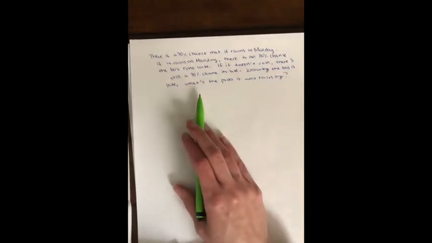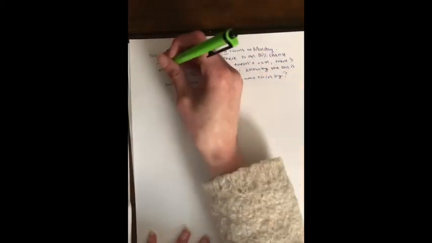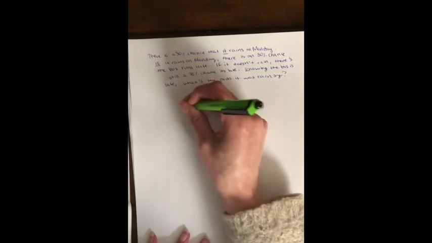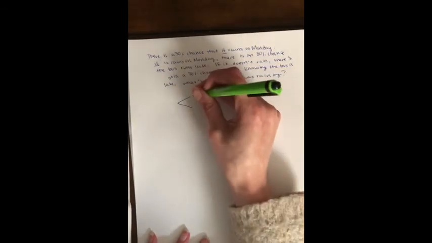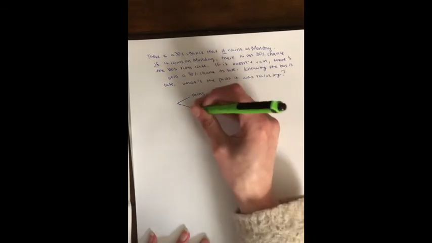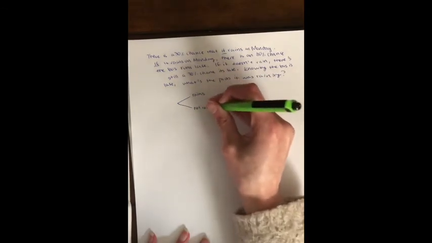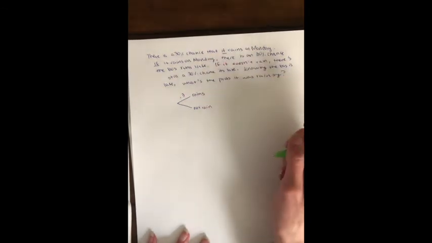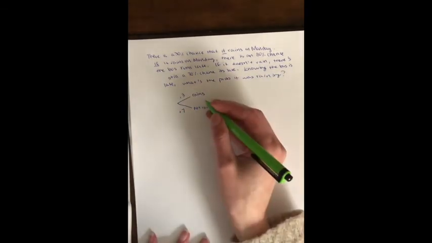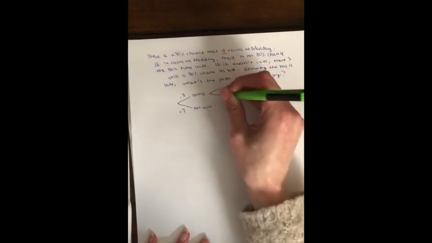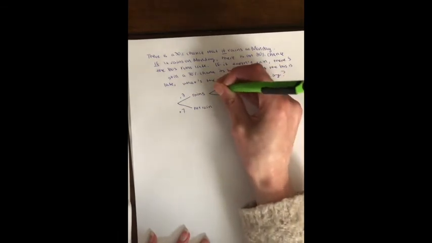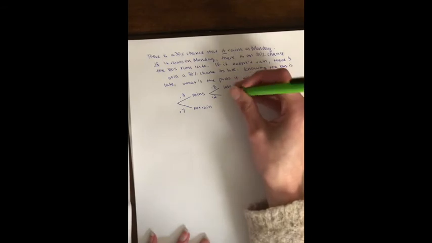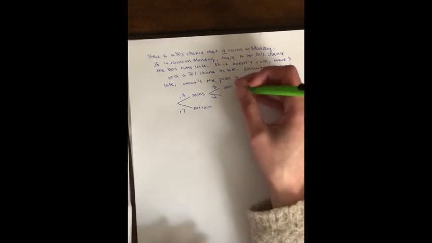Okay, so in this case, it's really hard to digest. The way that we do this, when we see a bunch of ifs, when one depends on the other, we're probably going to be making a tree here. I don't know if you remember trees, but this is what trees look like. It's either raining or not raining on Monday. It says there's a 30% chance it rains, which means there's a 70% chance it doesn't rain. If it rains on Monday, there's an 80% chance the bus is late, which means there's a 0.20 chance or 20% chance it's not late.